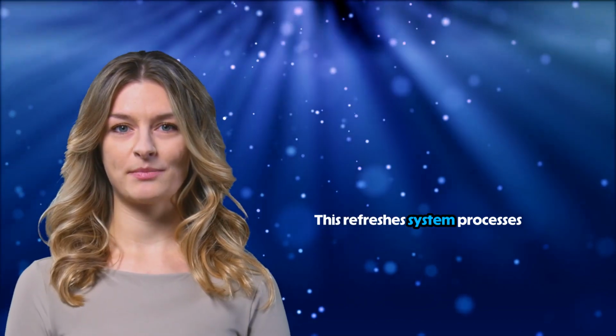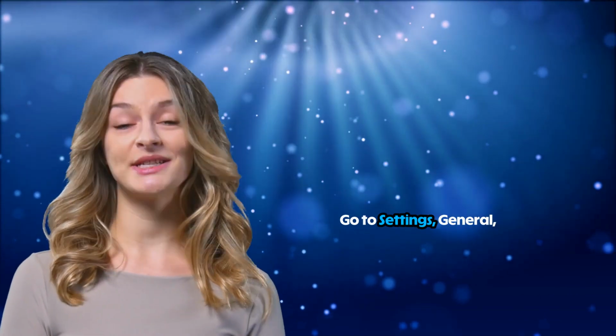Step 5. Force restart your device. This refreshes system processes affecting iCloud. Step 6. Update to latest iOS version. Go to Settings, General, Software Update.